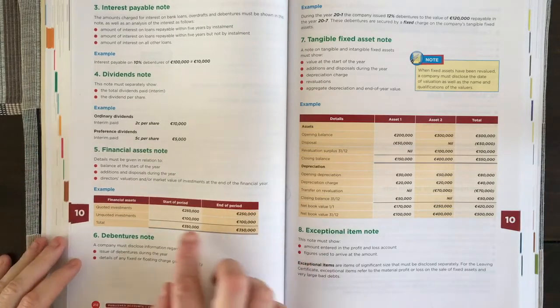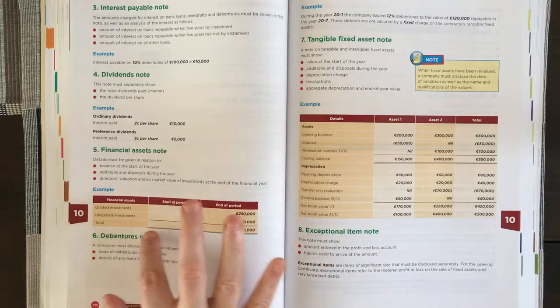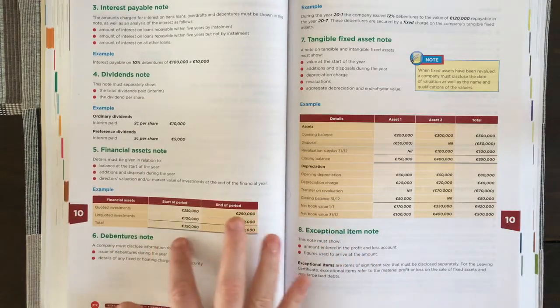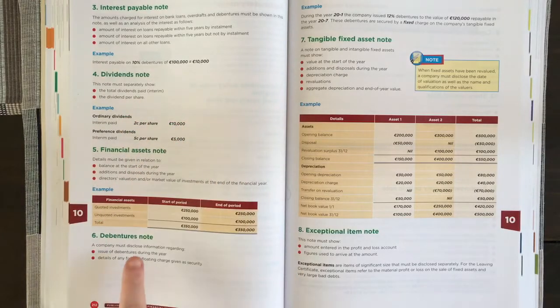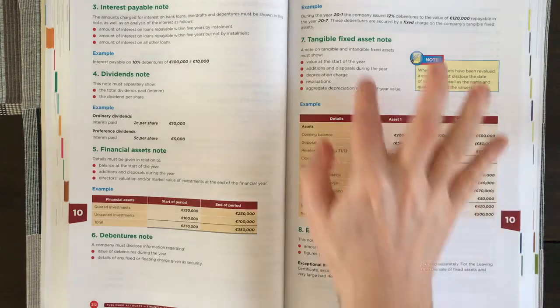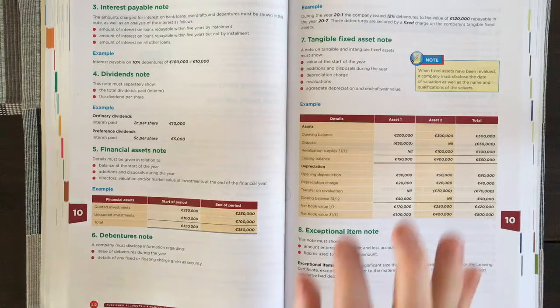Financial fixed assets note has come up a few times. That is literally just taking the financial fixed assets from the trial balance, and you might have a note that they've gone up in value, but it comes up rather frequently. It's quite a short one as well. The debentures one hasn't come up that often, but it is just listing the debentures the company has.